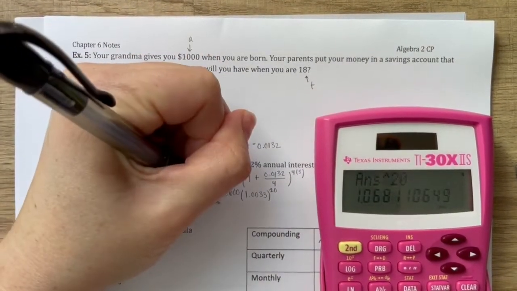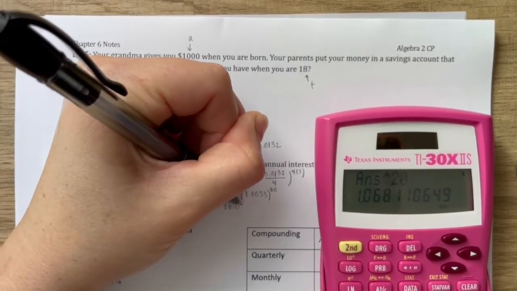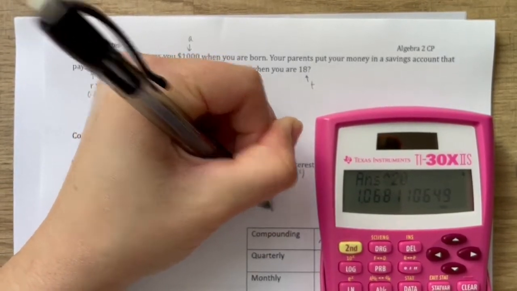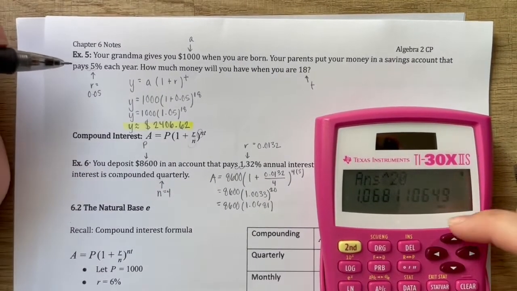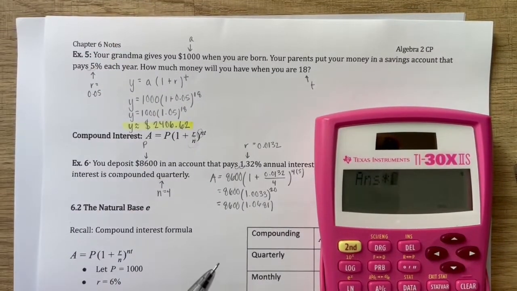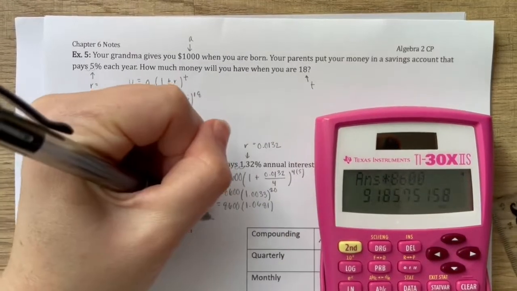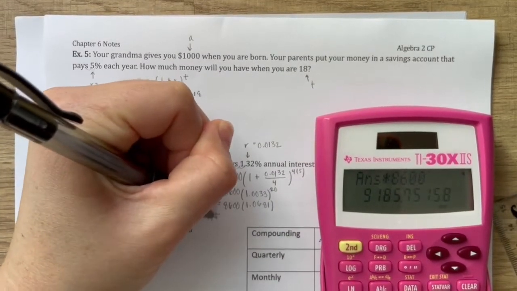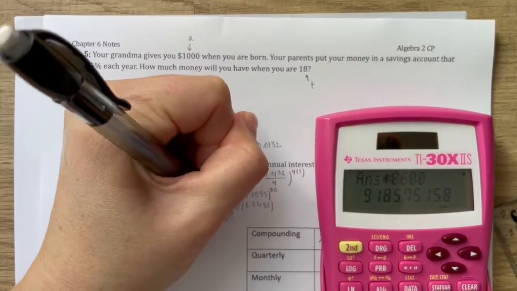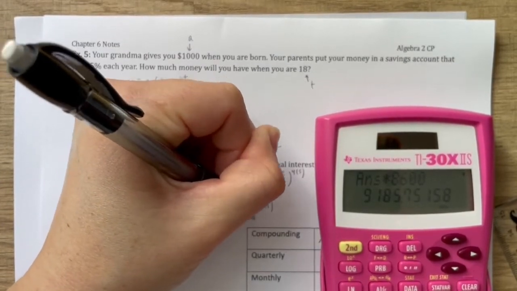I'm going to write that middle step just in case anybody's a little bit behind. But we're multiplying 8,600 by about 1.0681. If you can just leave it in your calculator, that's better, so you're not rounding it too early. We'll multiply this number by 8,600. So we end up with A is approximately, since it's in money, we'll round it to 2 decimal places, $9,185.75.